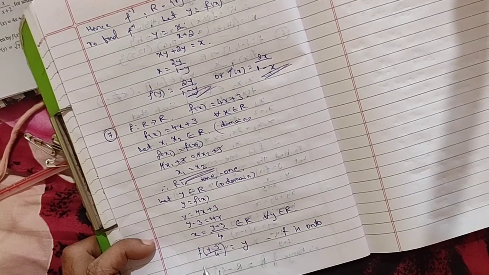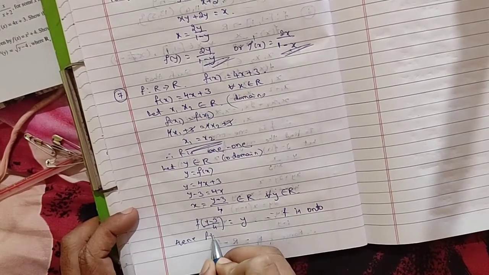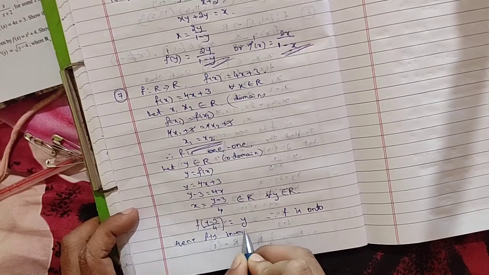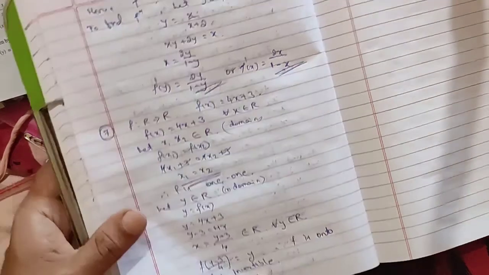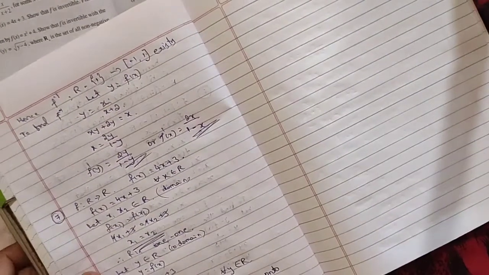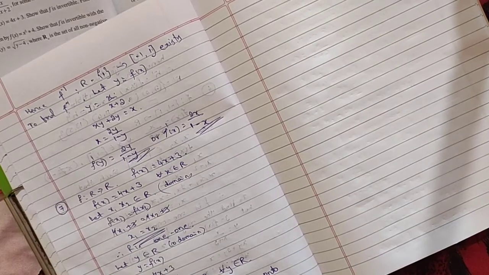Then if f is onto, what can we say? Hence f is invertible. If f is invertible, we can find the inverse of that.